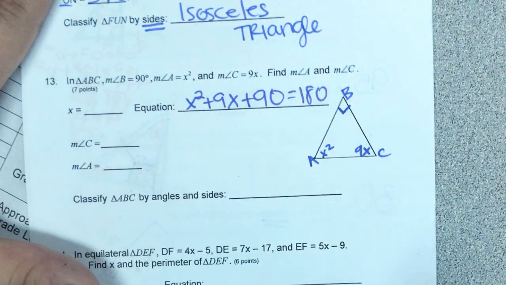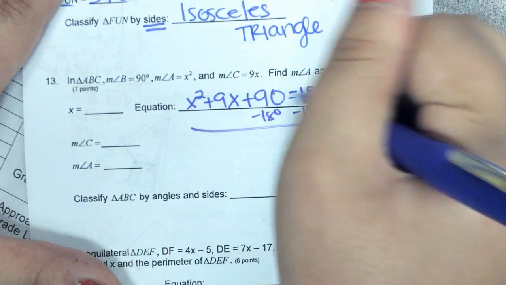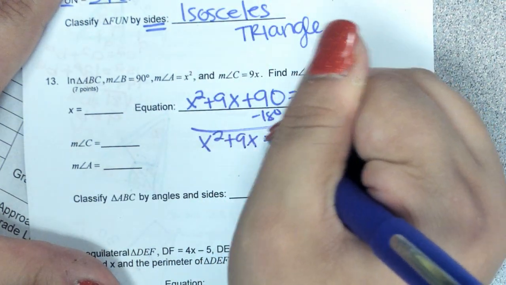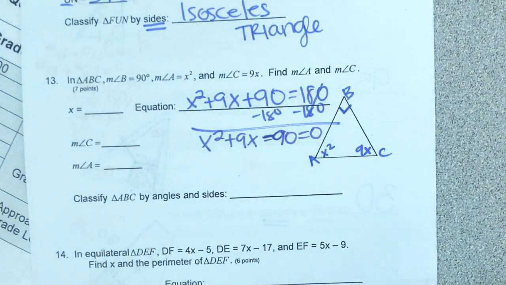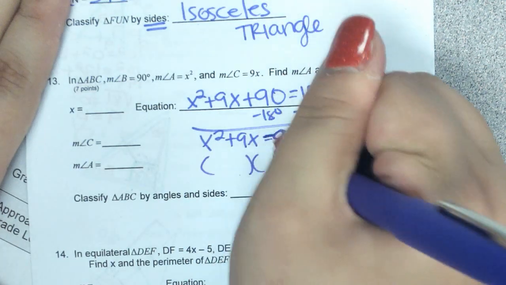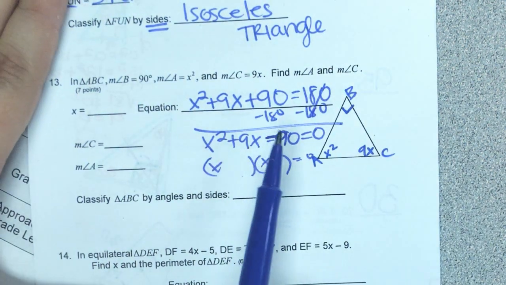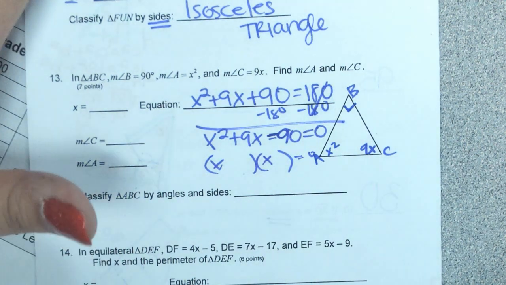There's an x squared and an x, so I need to make it equal 0. So I'm going to get x squared plus 9x minus 90 equals 0. Now remember, the only way to get x squared is x times x. How can I multiply to negative 90 to add up to positive 9?